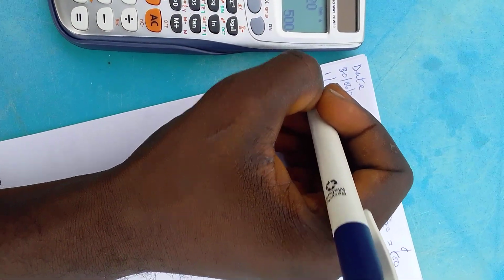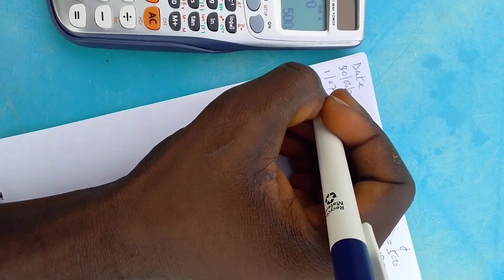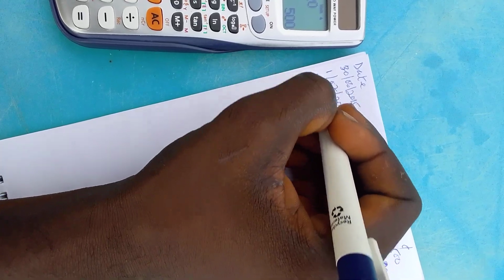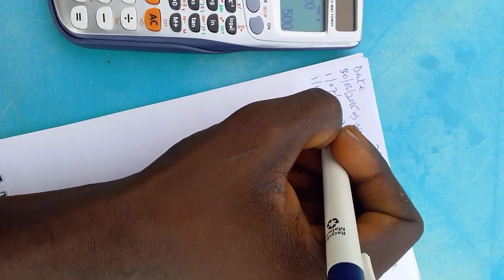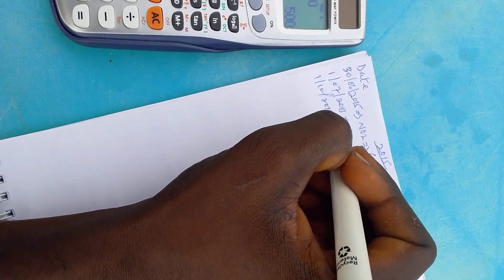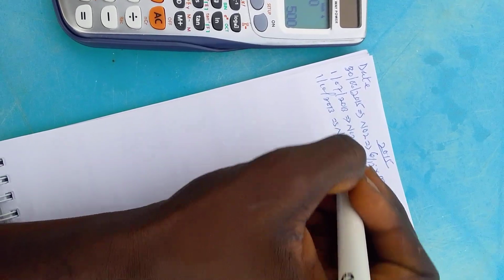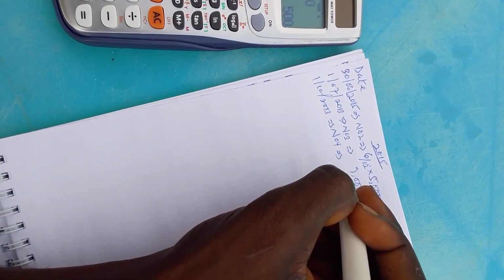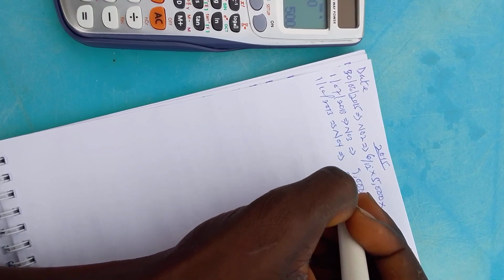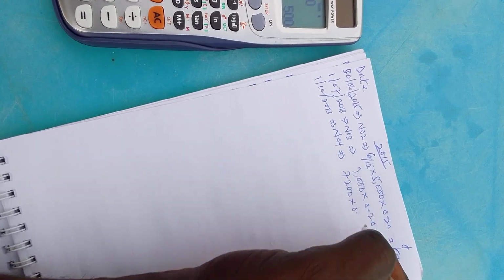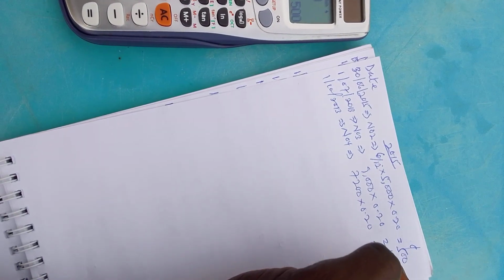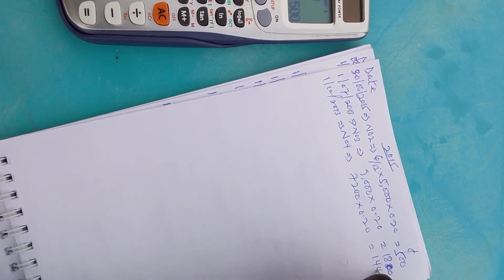And also the asset number 4, 2013. Asset number 4, also full year, it was 7,200 multiplying 0.20, which one is also equal to 1,440.